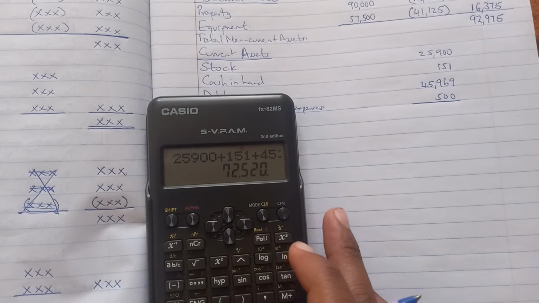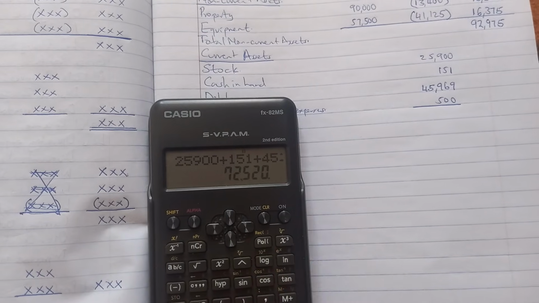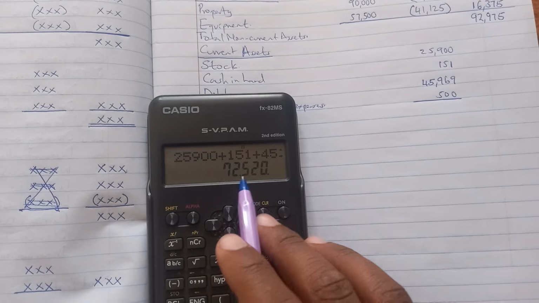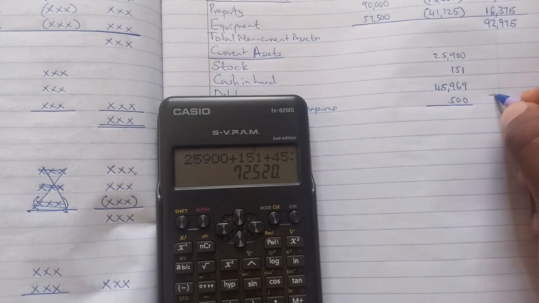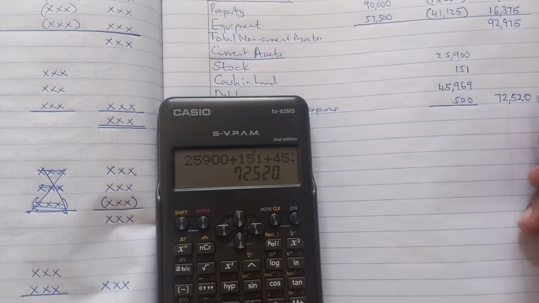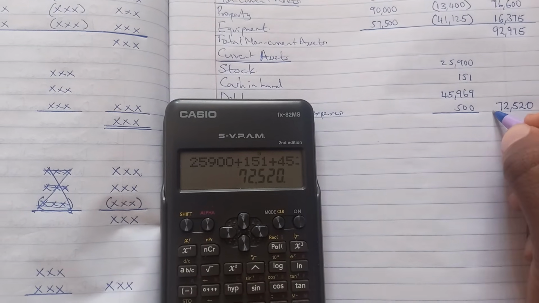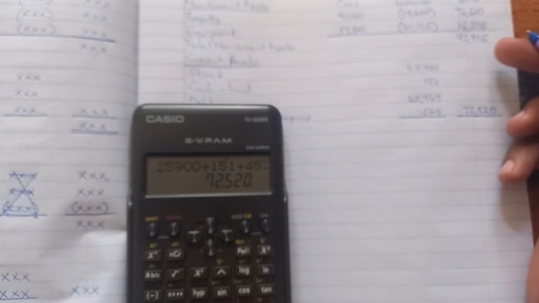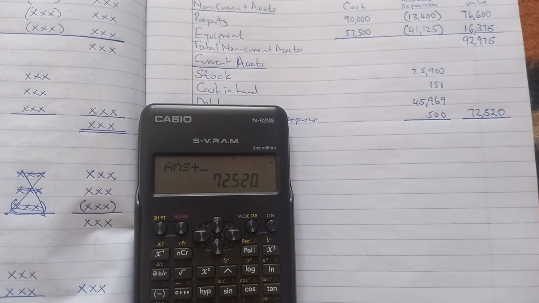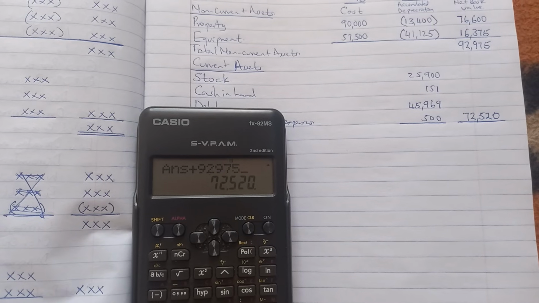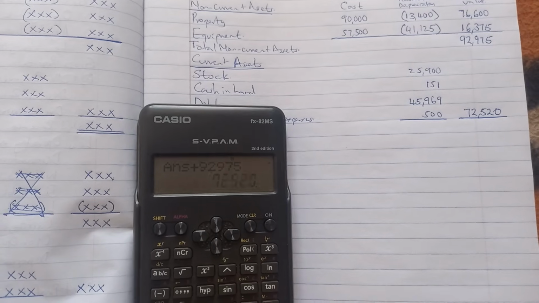You will get 72,520. And now we add this value to this value, $92,975.